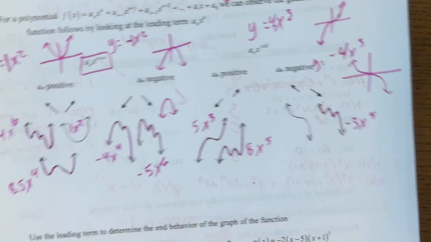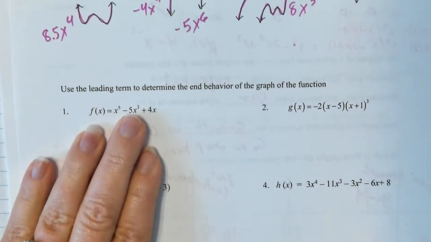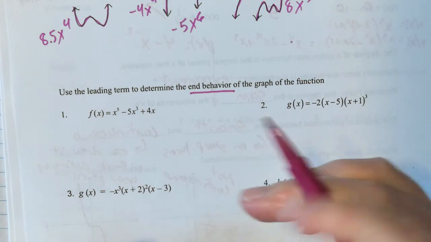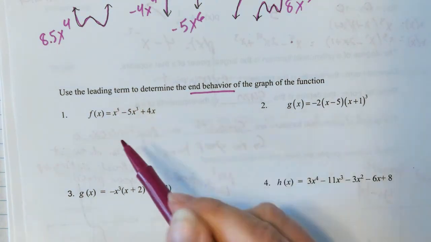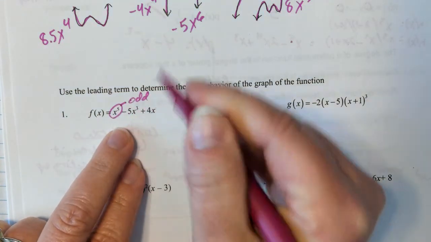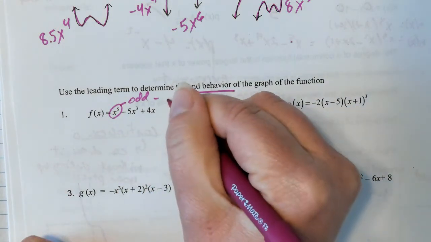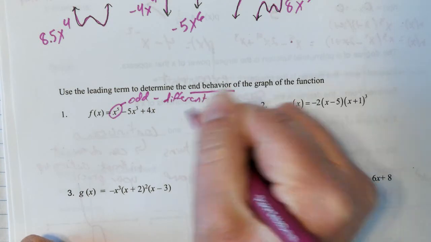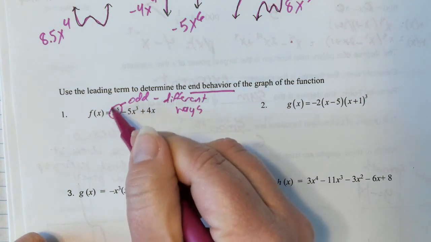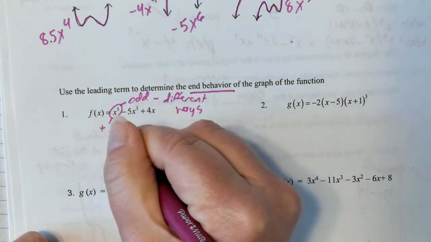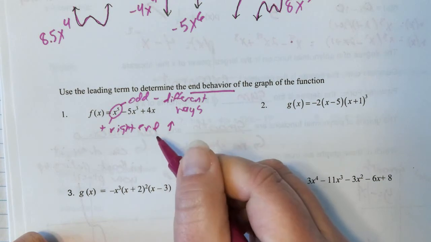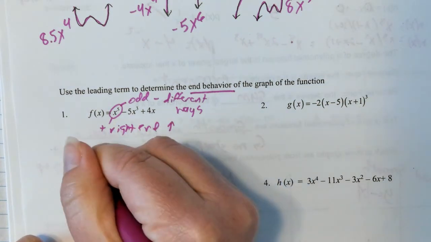Okay, so let's look at some other examples here. They've given us some equations, and they want us to determine the end behavior. What's happening on the far right edge and the far left edge. So we're going to want to look at that first term. Make sure it's got your biggest exponent, so x to the fifth. That exponent is odd, so that means the two ends are going different ways. One end is up and one end is down. How do I know which end is up and which end is down? Well, it's a positive 1 in front. So that positive means the right end is the one going up. So if the right end's the one going up, that means the left end is the one going down.